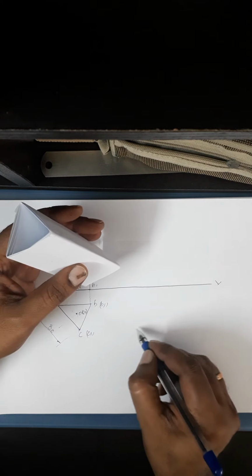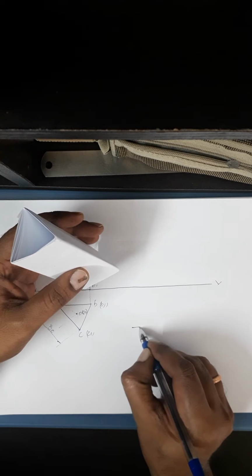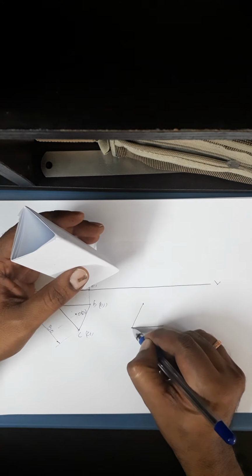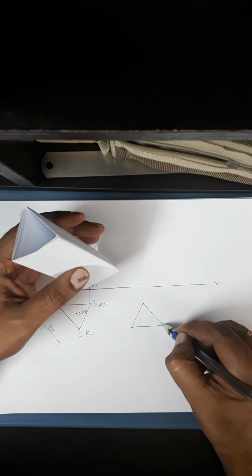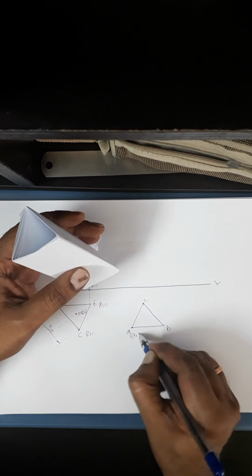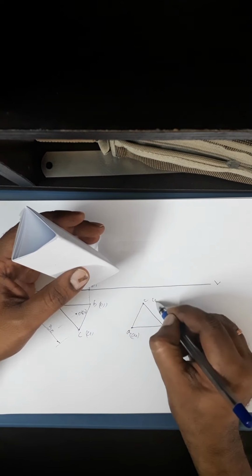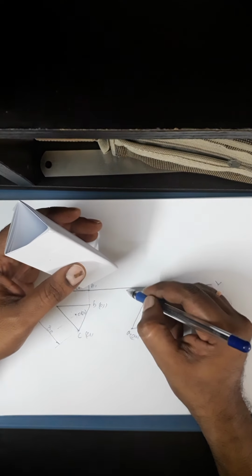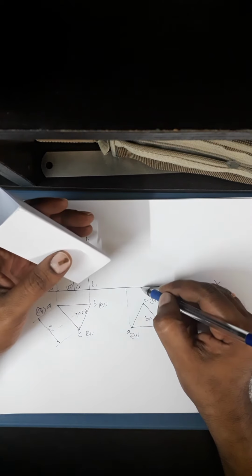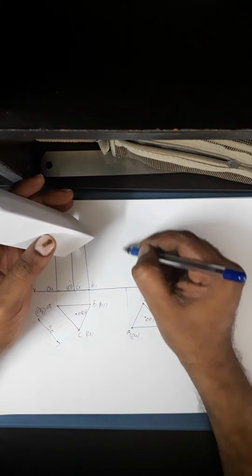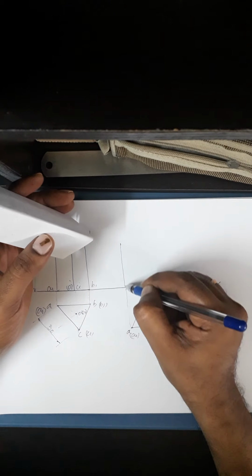Then I'll go for drawing this edge. So it will be a, b, c, same a1, b1, c1. Then this is the axis o1. In this position, we'll see how exactly it looks. If I project all these points onto the vertical plane, that will be the view. So I can get the view.